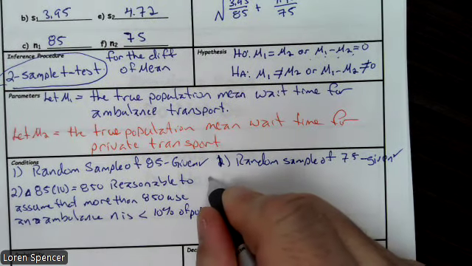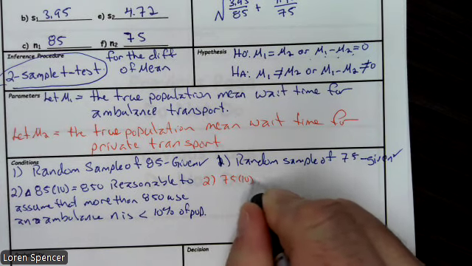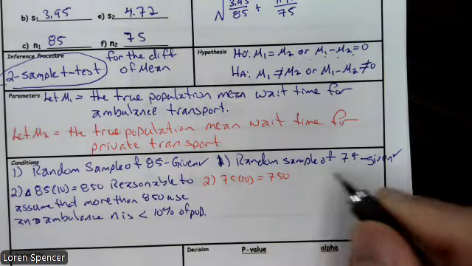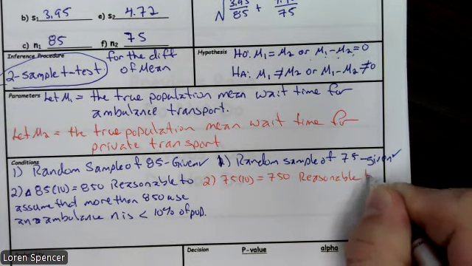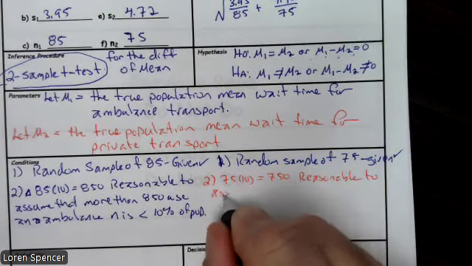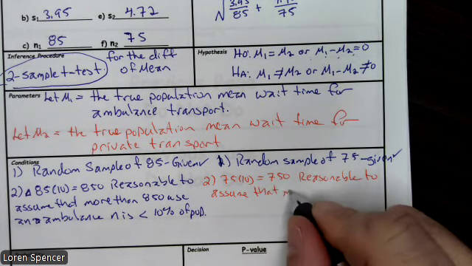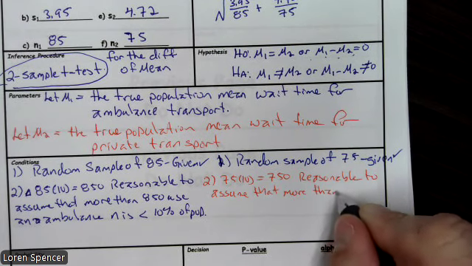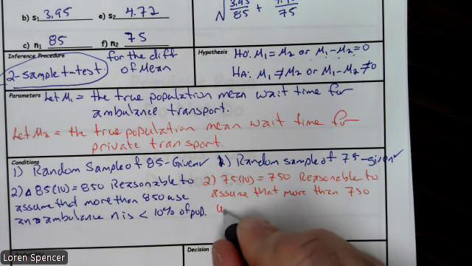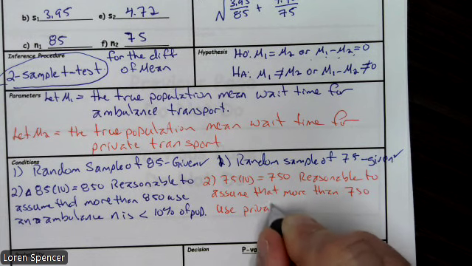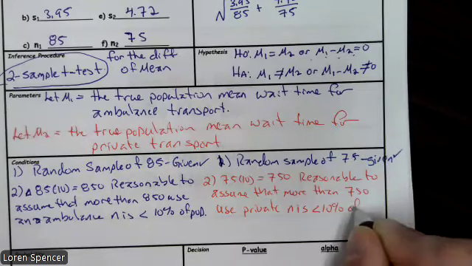Over here, we're going to do the same thing. 75 times 10 equals 750. Reasonable to assume that more than 750 use private. N is less than 10% of pop.